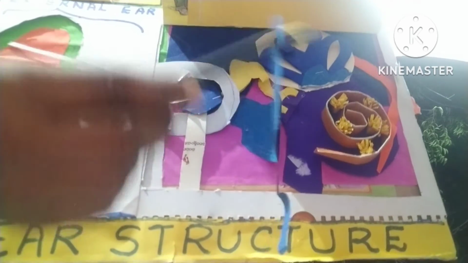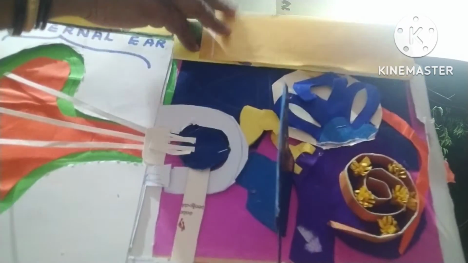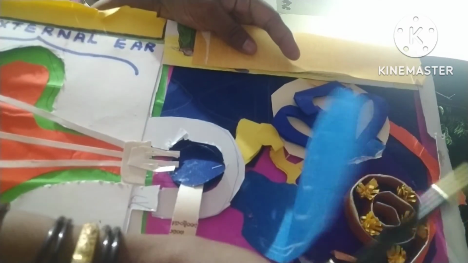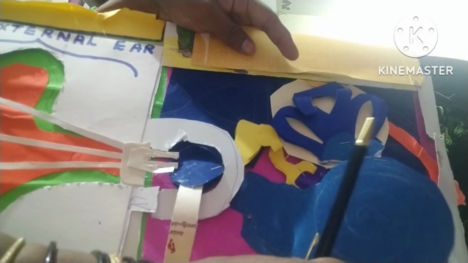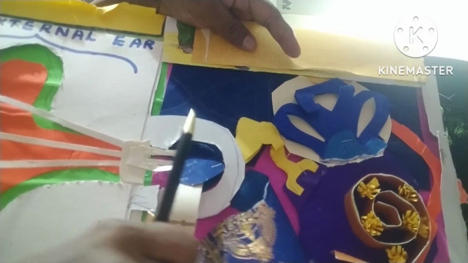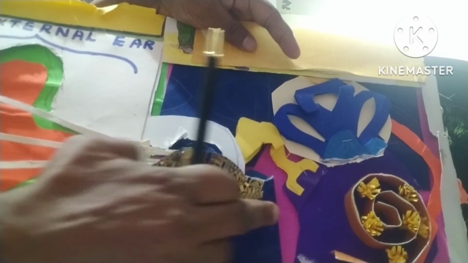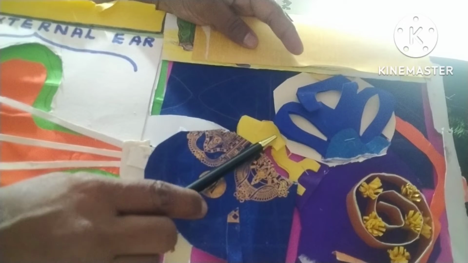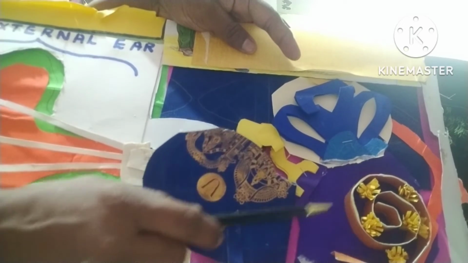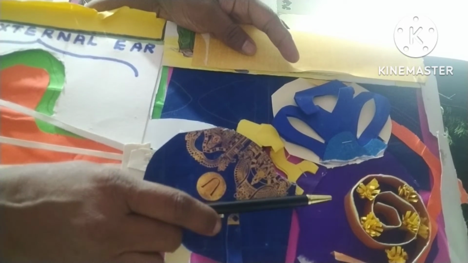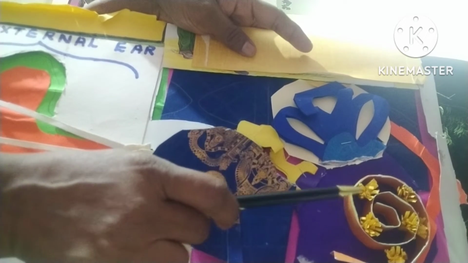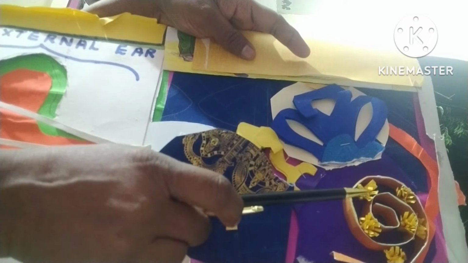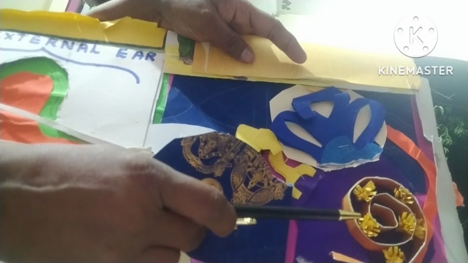These sound waves enter into the cochlea through the round window or oval window, and this cochlea, the scala tympani, contains a special organ that is called the organ of Corti. This organ of Corti consists of sensory cilia-like structures and is filled with endolymph.